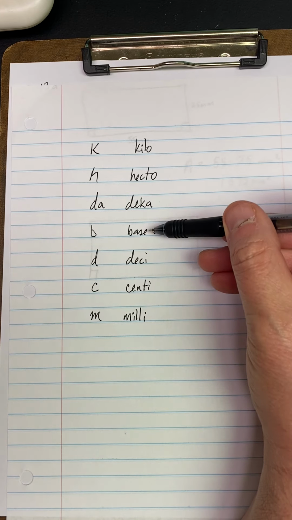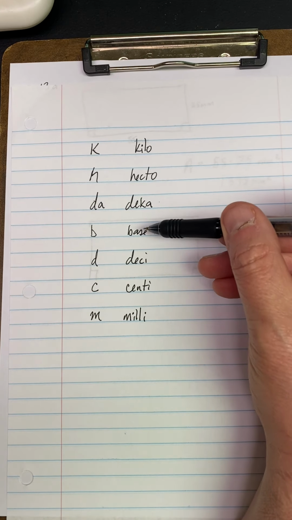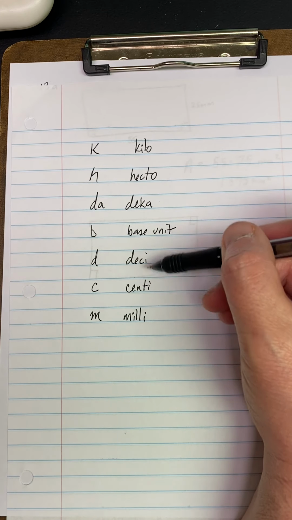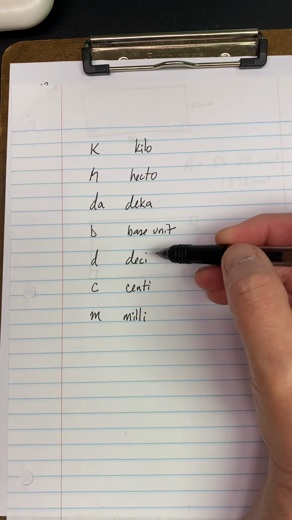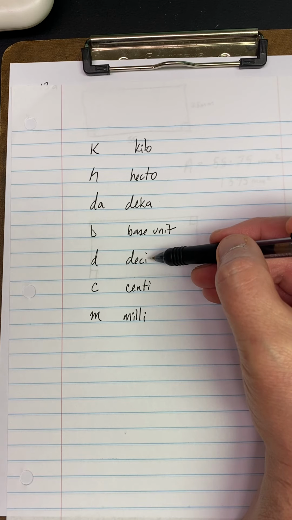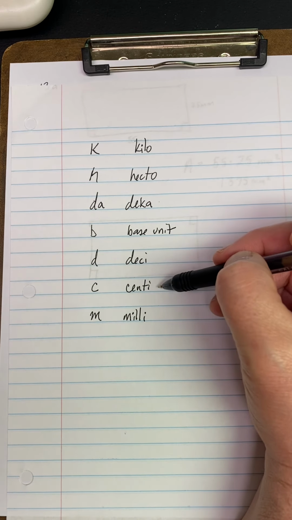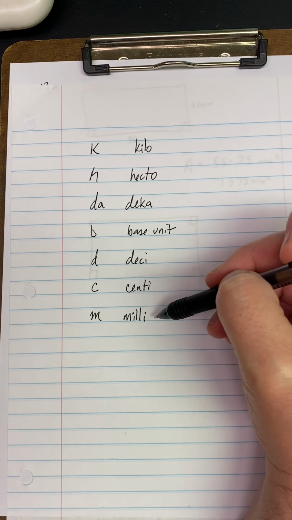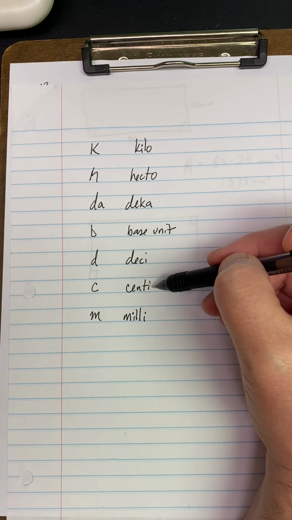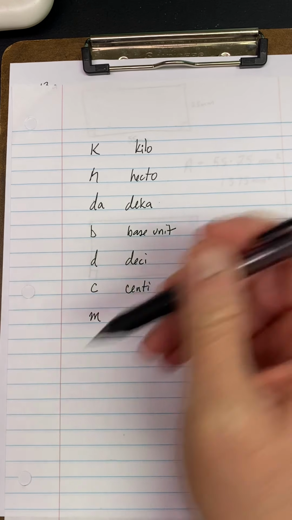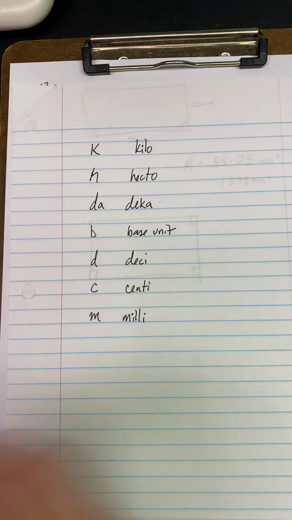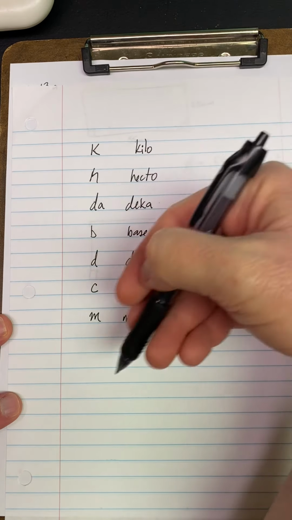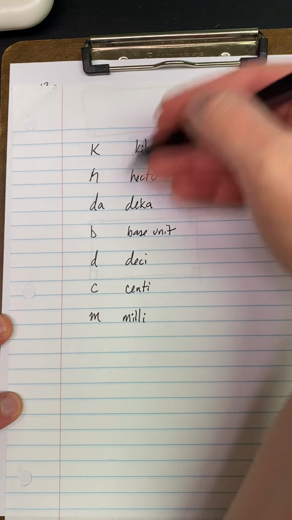A base unit, so let's say meter. A meter is 10 decimeters. It's 100 centimeters. So a decimeter is 10 centimeters. A centimeter is 10 millimeters. A decimeter is 100 millimeters. There's all these comparisons of tens here. No 12s, no 3s, no 1760s, nothing like that.